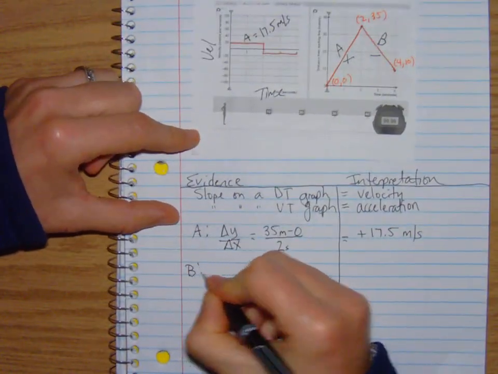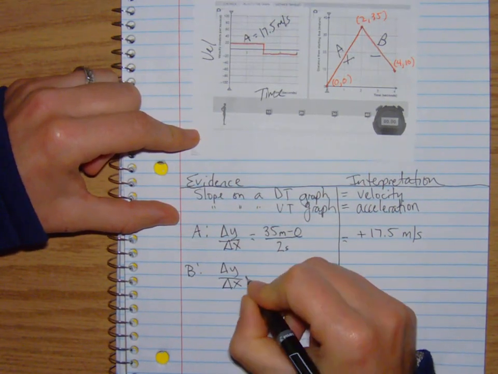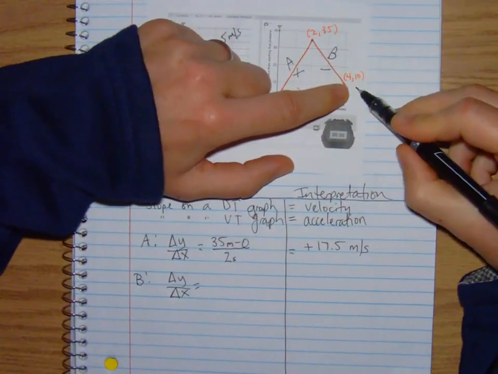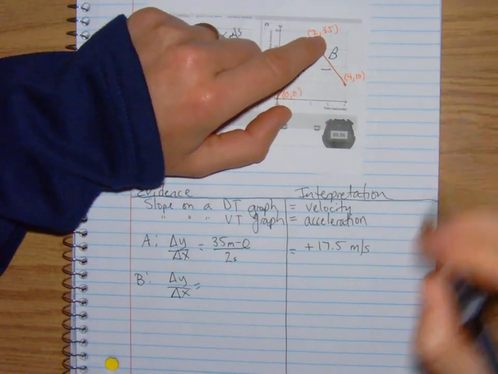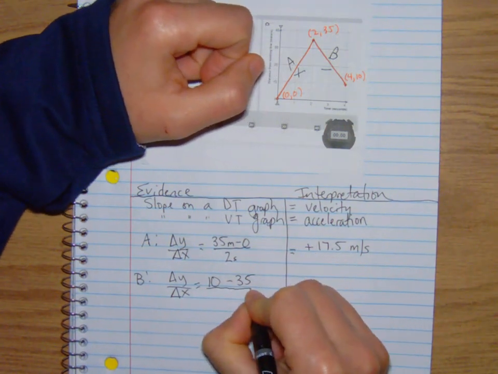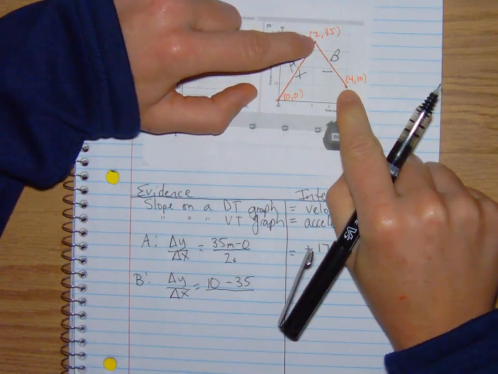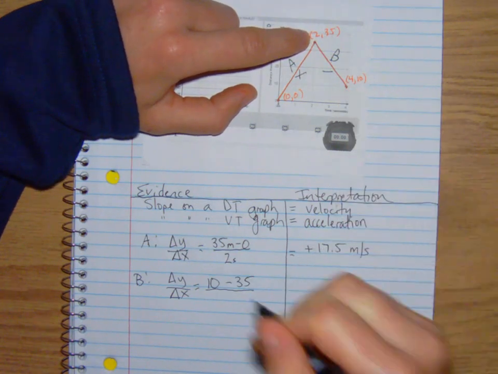If we wanted to figure out slope for B, still change in Y over change in X. But this time, remember, it's where you end compared to where you start. So we ended at 10. We started at 35, so 10 minus 35. From here to here is still 2 seconds. So 4 minus 2, if you couldn't do that in your head, 2 seconds.